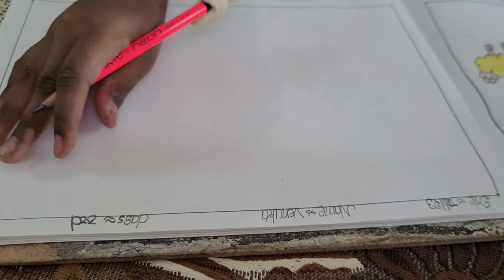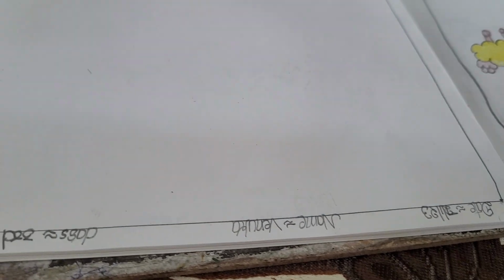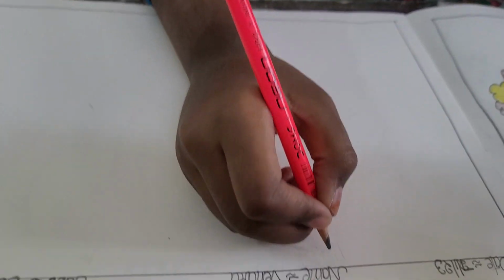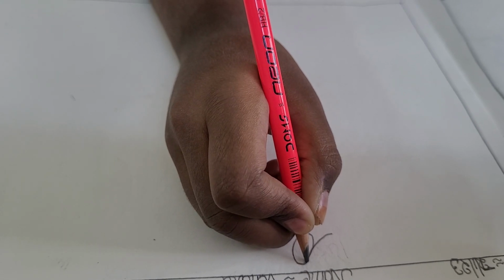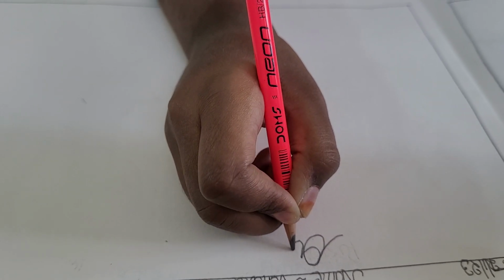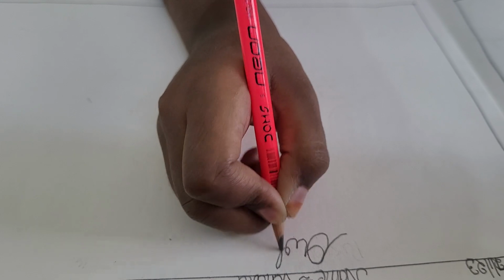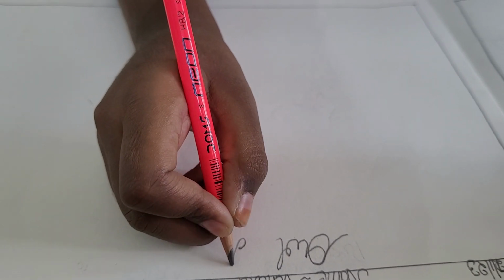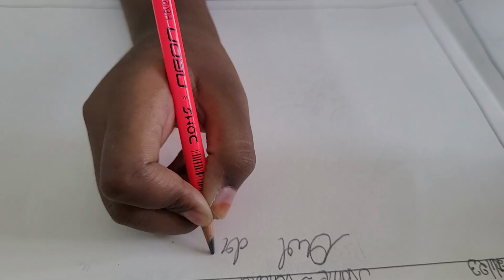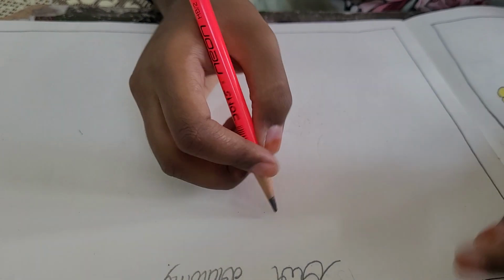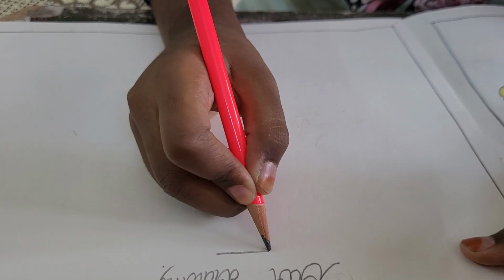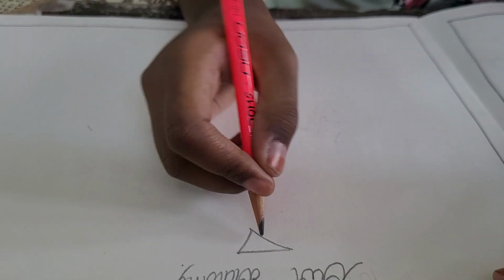Okay, now these are over. Next we will start the owl. First we have to write the heading. Owl drawing. Nice. Okay, now first like this, a big triangle.